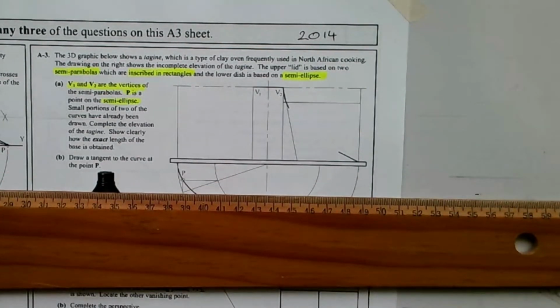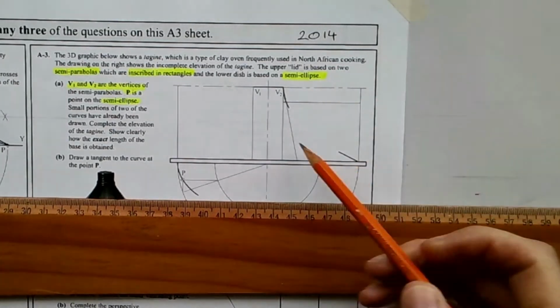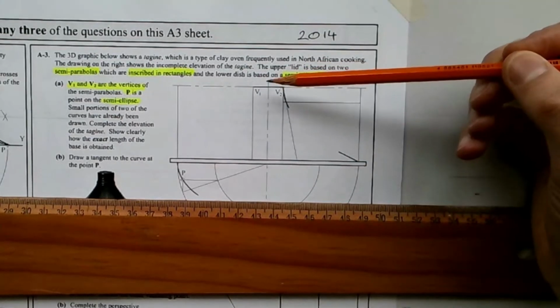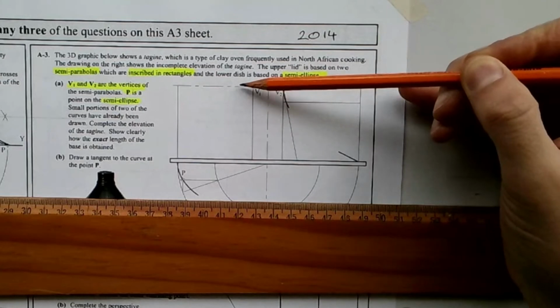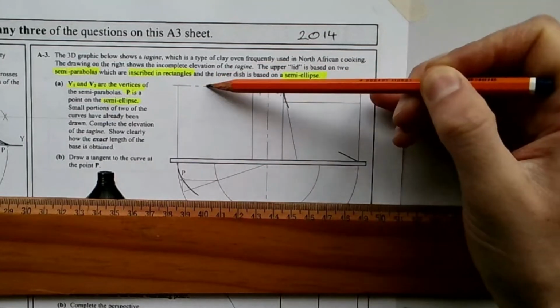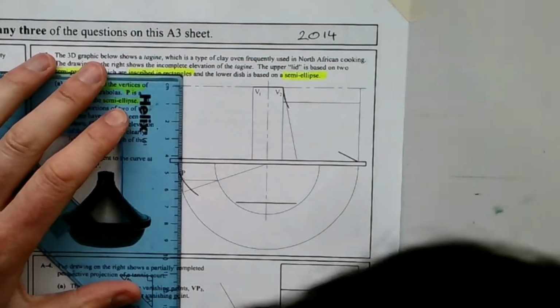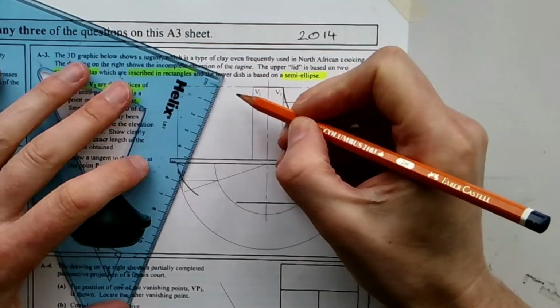So the first thing that we're going to do is look at inscribing this parabola into the rectangle. We can do it on the left and use axial symmetry over to the right, or we can do it either way. So I'm going to start on the side where we've nothing done. On the left hand side we have a rectangle, and all that I want to do is divide the width of the rectangle here into 5.